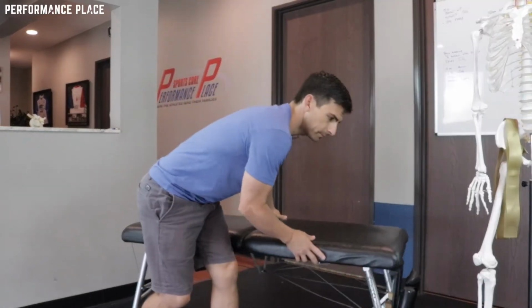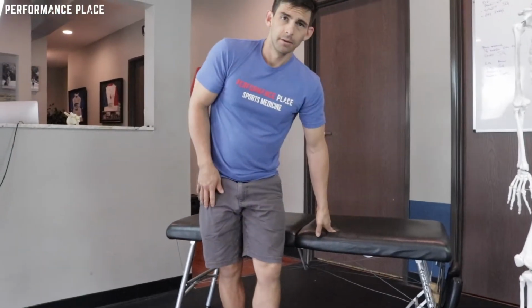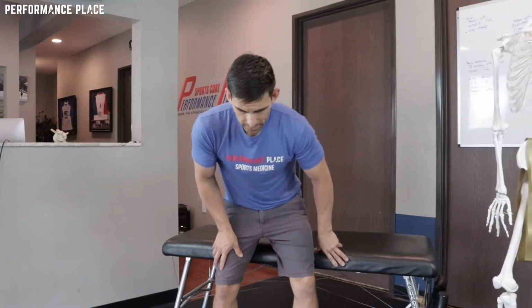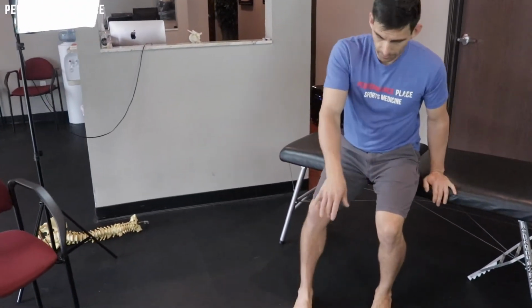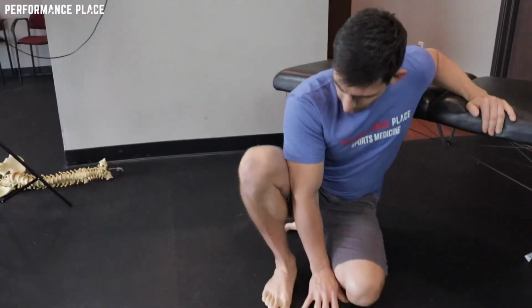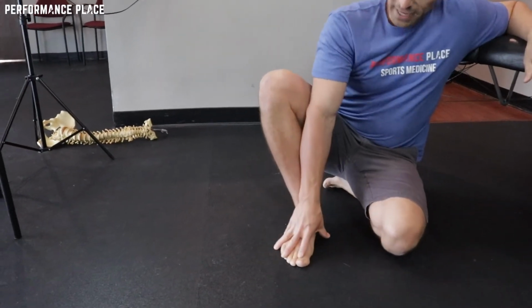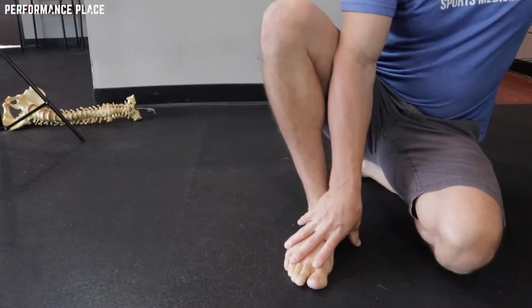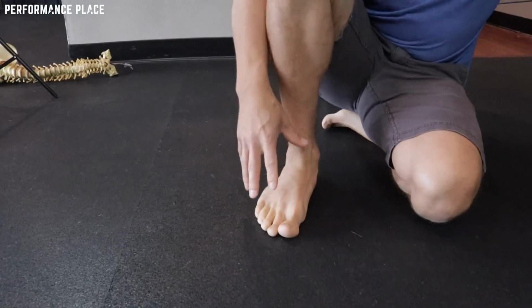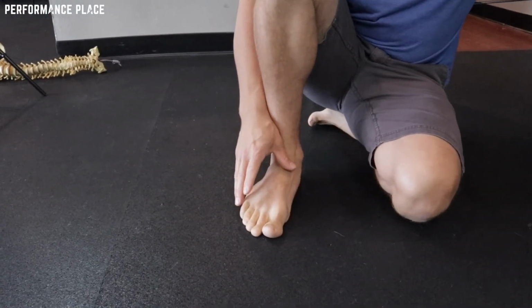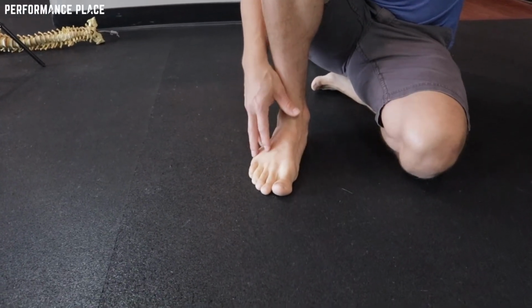Now when we're addressing the foot, I'll crouch down just so we can see. It's easiest to rehab the foot when you don't have shoes on, and that goes for a lot of different parts of the body, mainly because the bottom of the foot has lots of sensory receptors and it tells your brain where it's at in space.